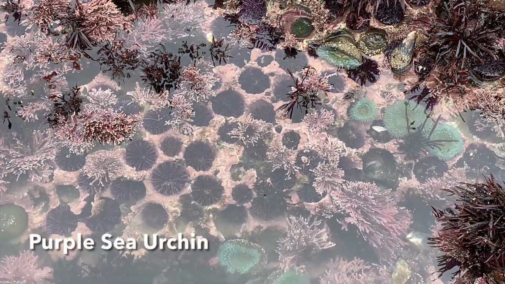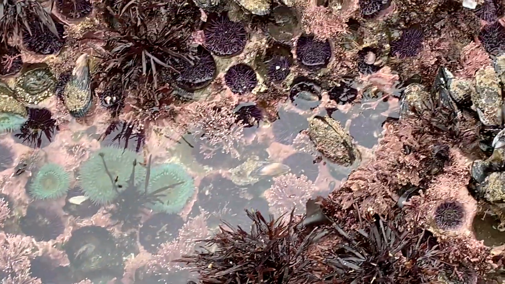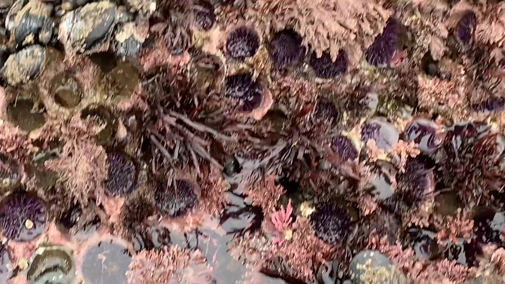Down here in the low zone, we see a lot of these urchins. You might also notice that they've made this circular pattern that's pretty clear right here. This is where they are excavating the rock beneath them in order to make a home.